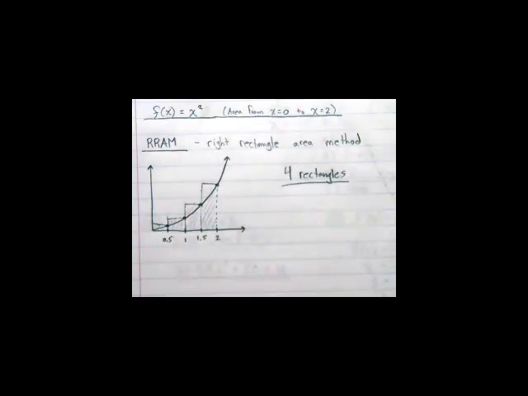Okay. So, basically, we need to figure out how tall is each rectangle. We know the width of each rectangle, right? We just need the height of each one of them, and then add all of that together. Okay.